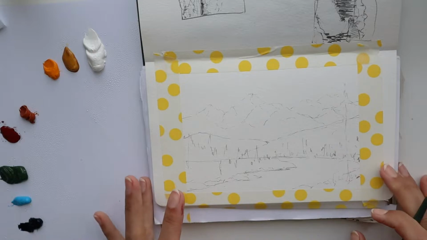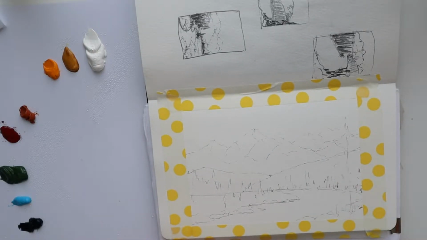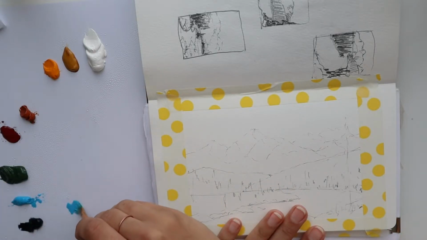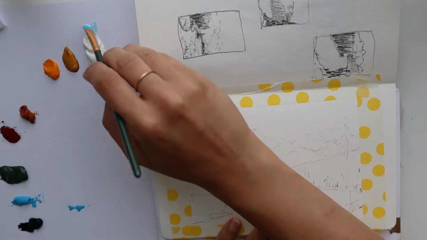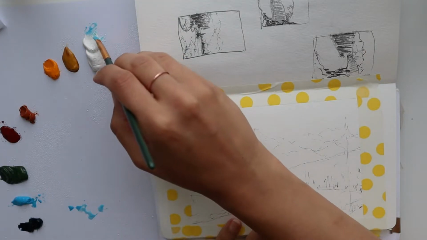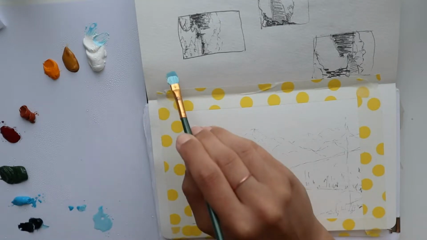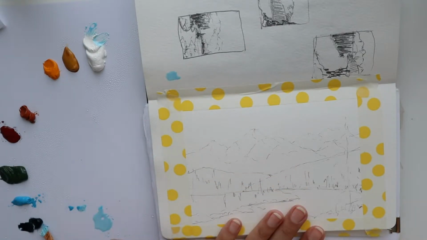Okay, so first we're gonna try out just a few color mixes. So I'll get a little bit of the blue and some of the white to see how that looks for the sky.